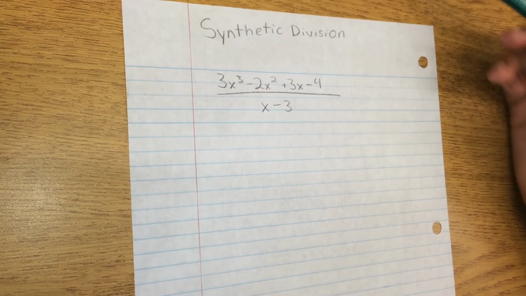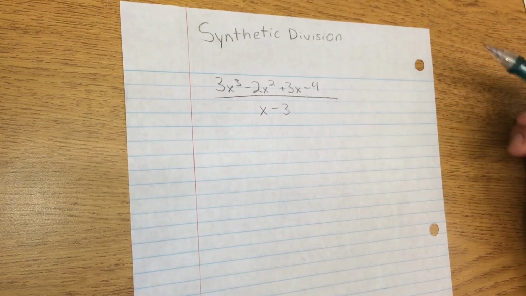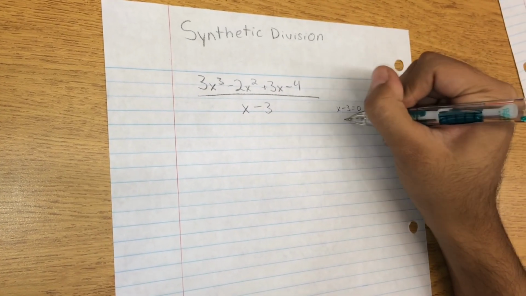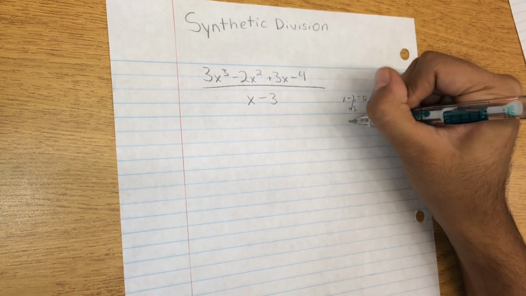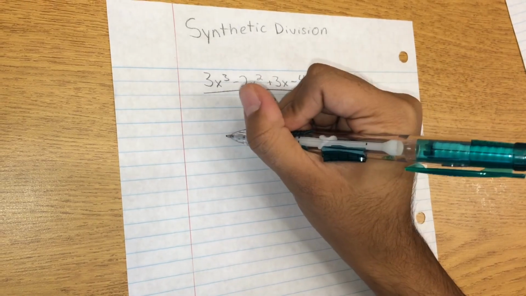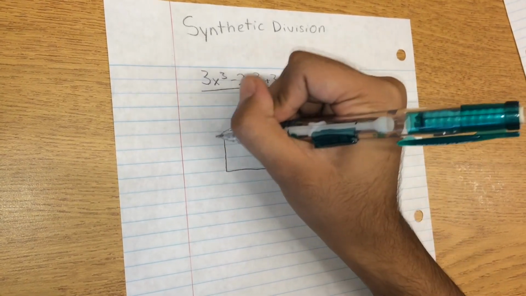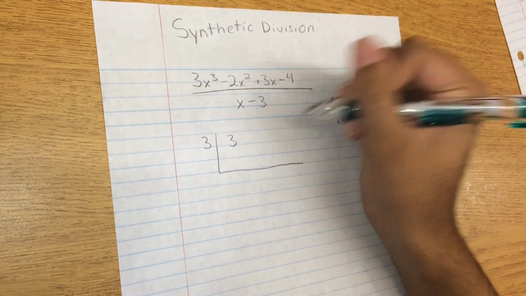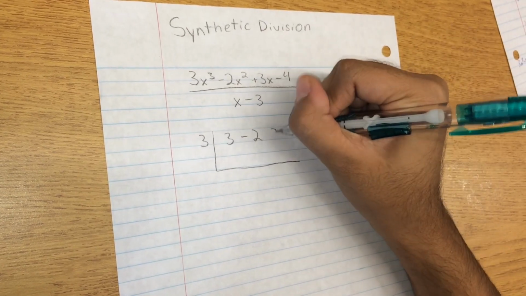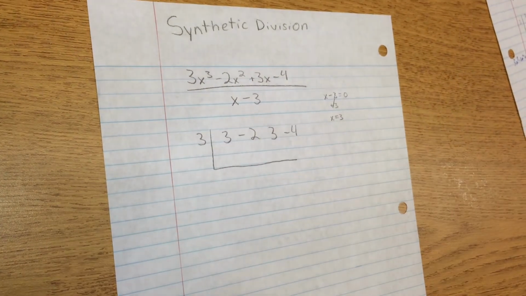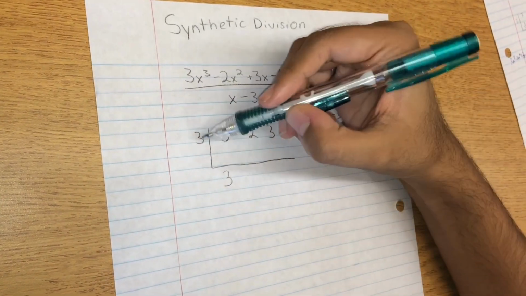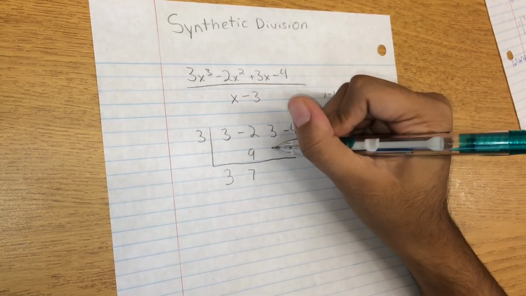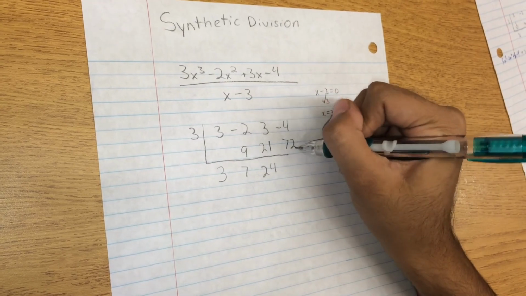Okay, in this part of the video, I will be showing you how to do synthetic division. You're going to start by setting your denominator equal to 0. This is going to give you the number on the outside of your brackets, right there. Then you're going to put the coefficients inside of the brackets. You are going to bring down the first number, multiply diagonally, and add vertically until you get to the end.